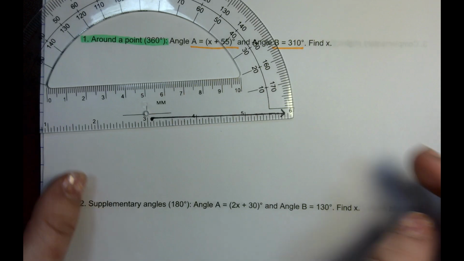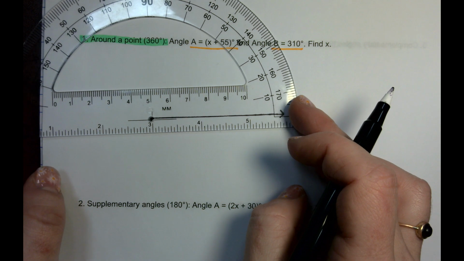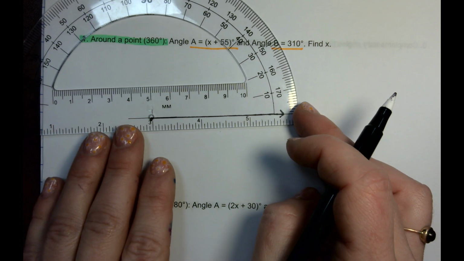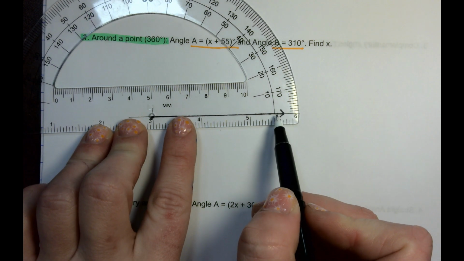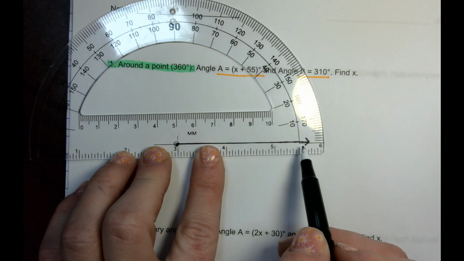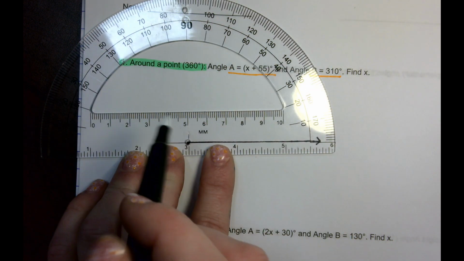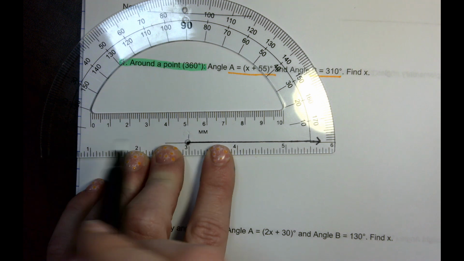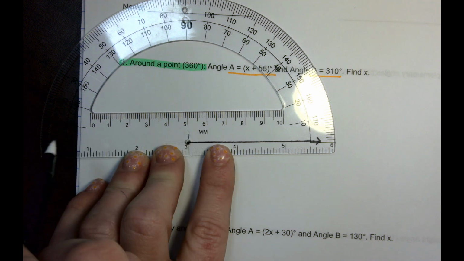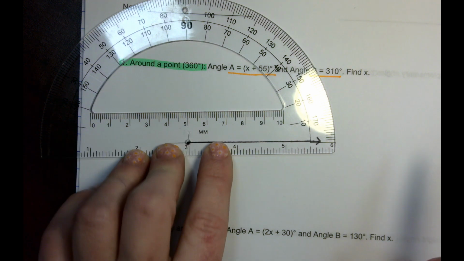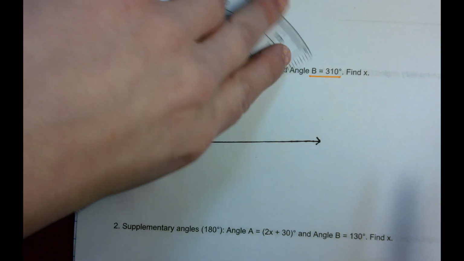Okay, and this is a little tricky. So I know from 0 all the way around my protractor to make a straight line. How many degrees is that? 180, 180. So it's going to be even more than 180.